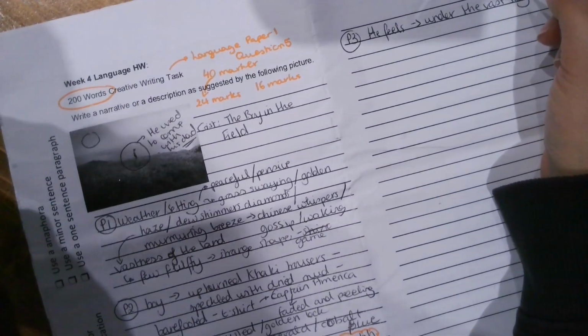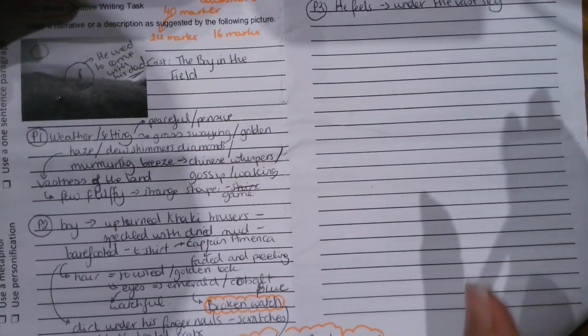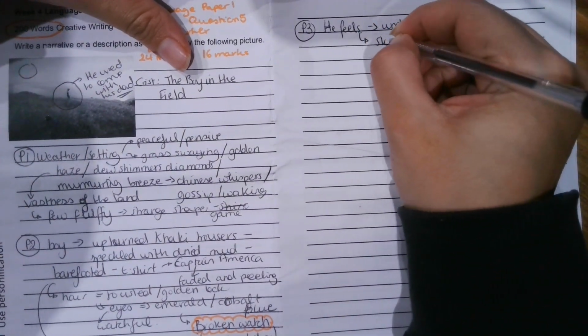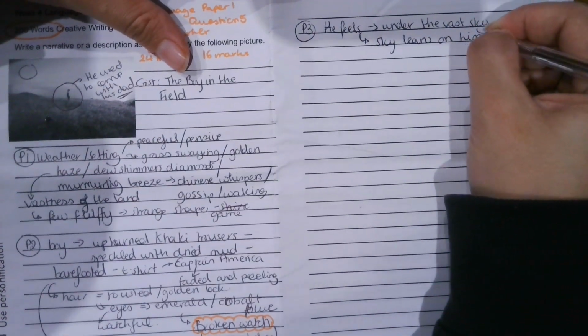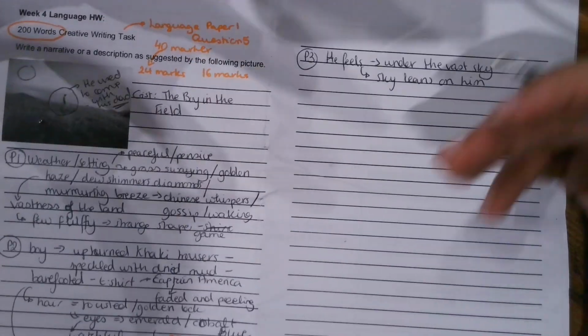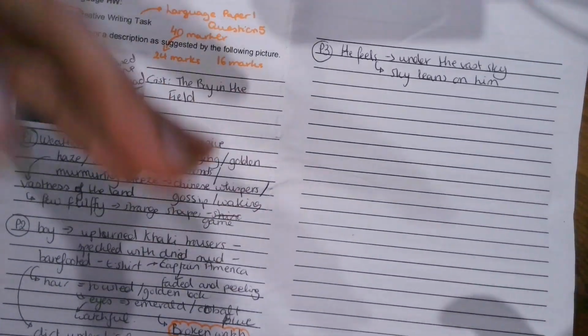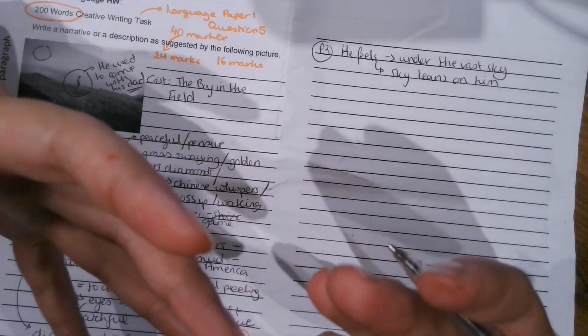Now there's this beautiful line from a poem by Sylvia Plath where she talks about the skies leaning on me. The sky leans on him. Now that is to show that Sylvia Plath was quite sad and quite depressed actually, and the fact that the whole sky leans on her, it feels like the weight of the world.